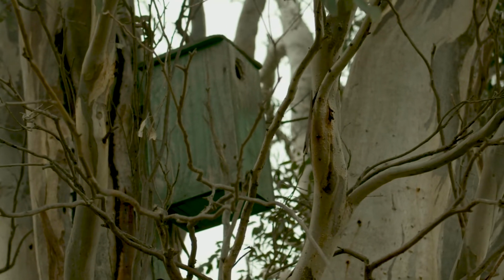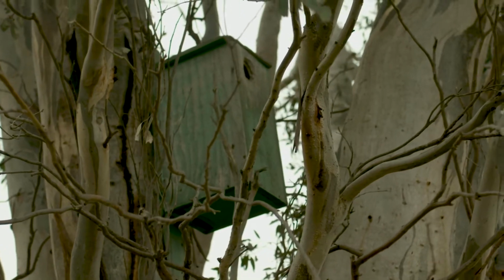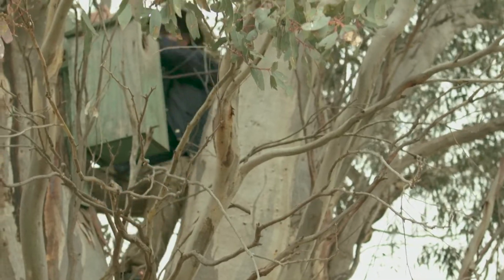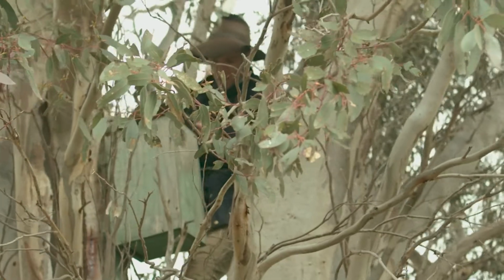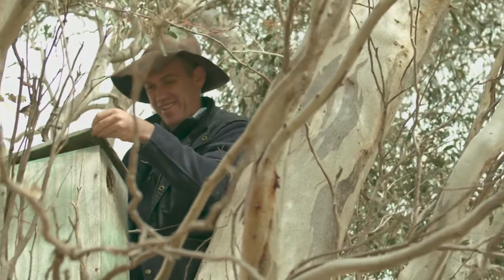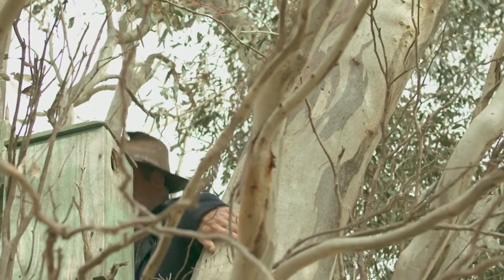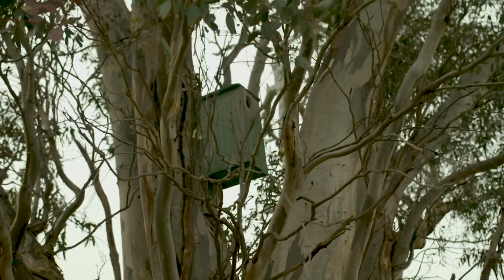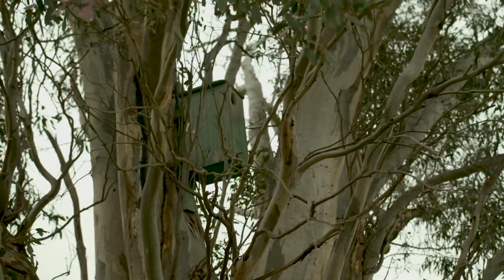The success of artificial hollows is uncertain. For this reason, it's important to regularly monitor the hollows that have been installed on your property. BCT staff will work with you on an ongoing basis to help you make the best decisions about the management of any hollows you've added to your site.